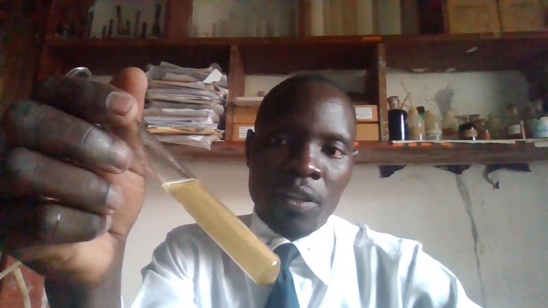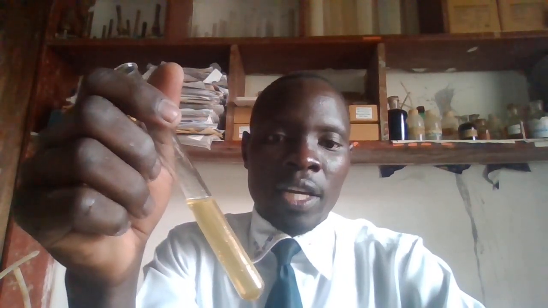When we look at the solution of iron 2, it is here. It is brown in color. The solution of iron 2 is meant to be green, but because of oxidation, the moment you expose this solution of iron 2 to air, it combines with the air, or it can be oxidized to form iron 3 ion, which is brown.